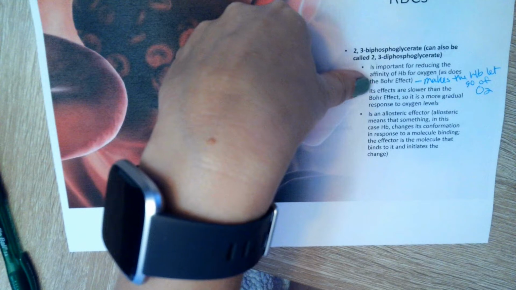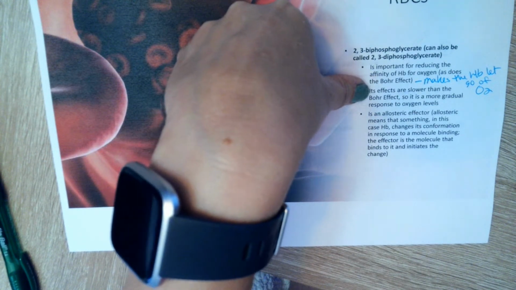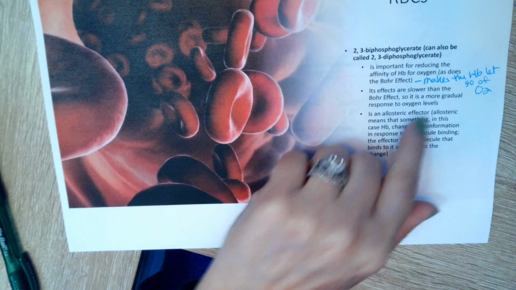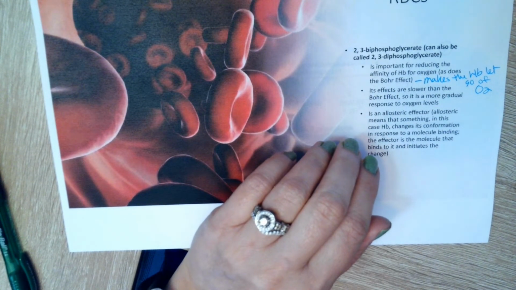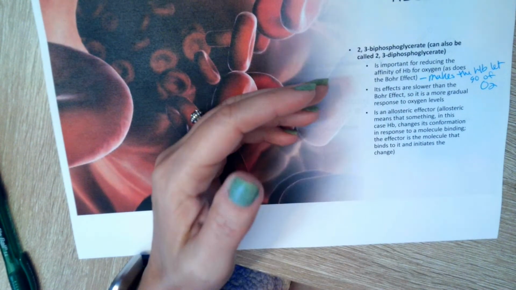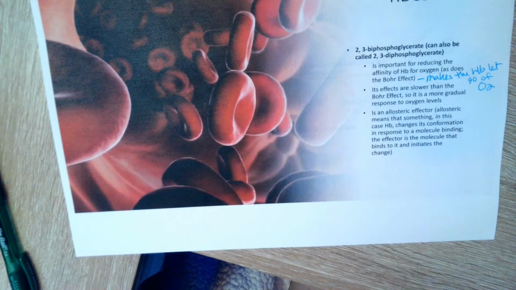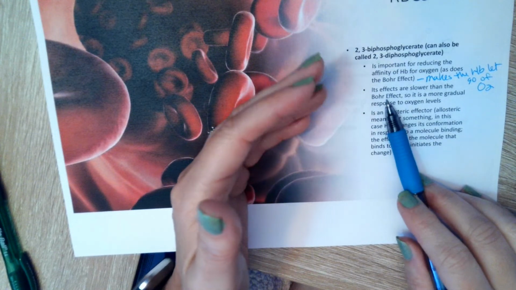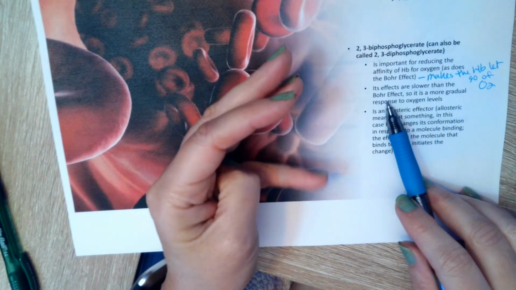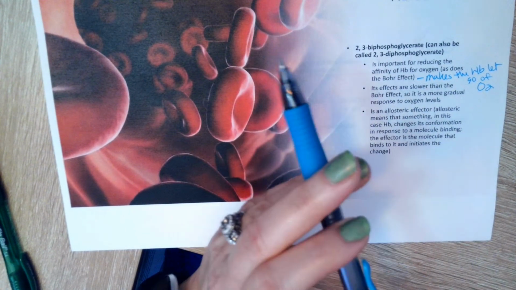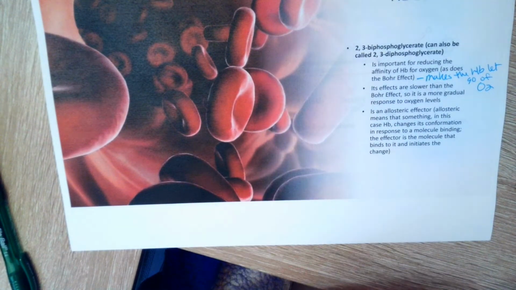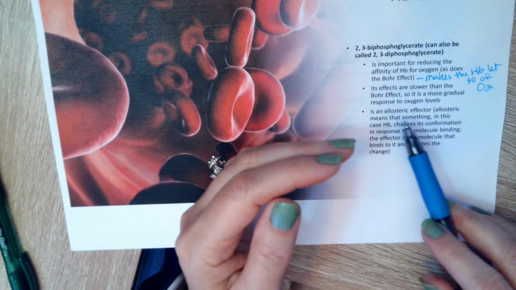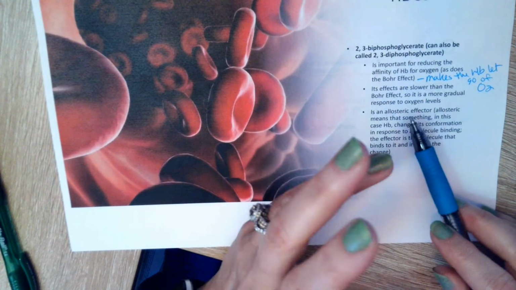Acid, low pH, acidity is going to be something that happens very quickly. 2,3-biphosphoglycerate is more of a slower thing, a longer lasting, but slower acting kind of thing. So they work in kind of the same way in making hemoglobin let go of oxygen, but one is fast and over quickly, and the other is slow and lasts a long time.